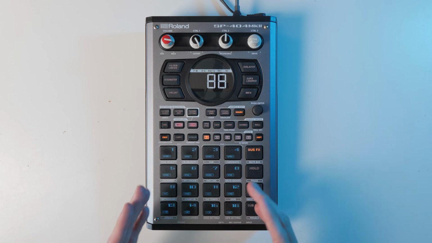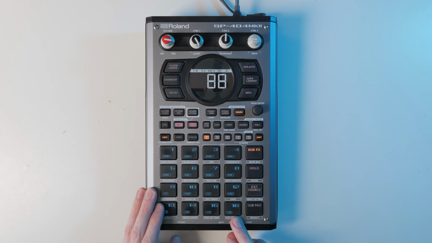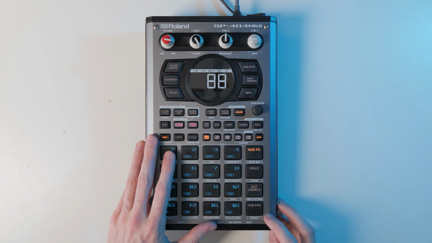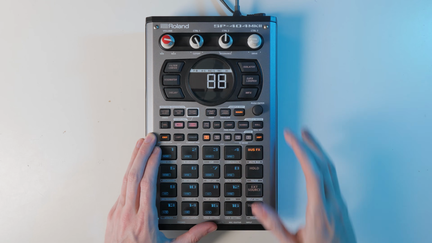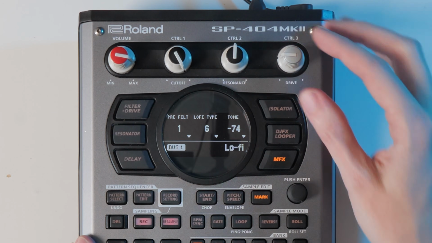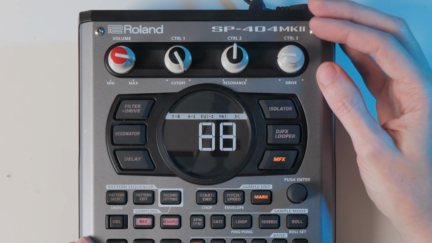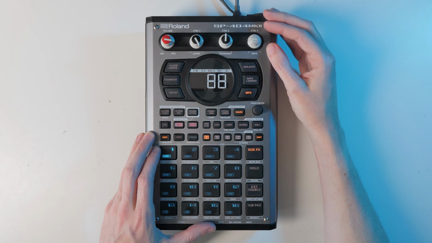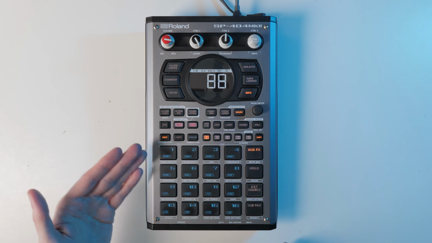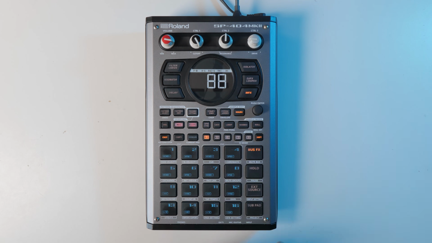So I've chopped a phrase from a song and it's ended up taking 16 pads, but maybe I would like to resample, say chop 1. Maybe I'd like to add on lo-fi, bring that tone down a bit. You can see that I've done there, -74. And I'd like to resample that and put it directly back on pad 1, but I can't currently do that.